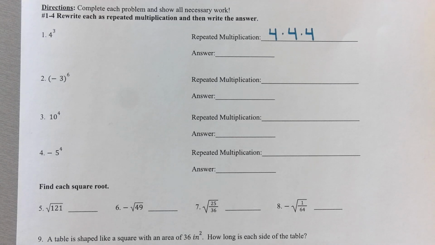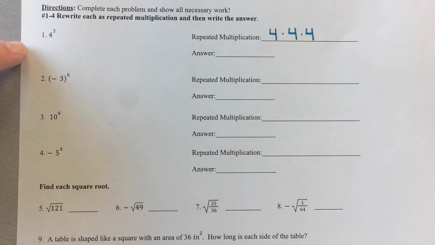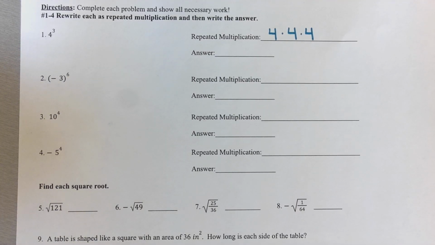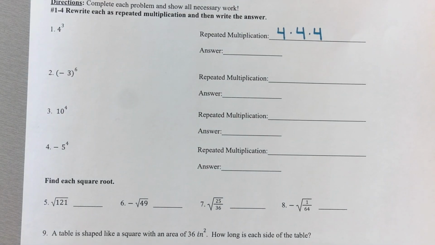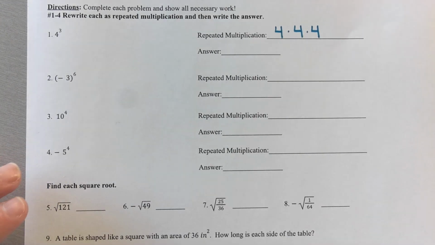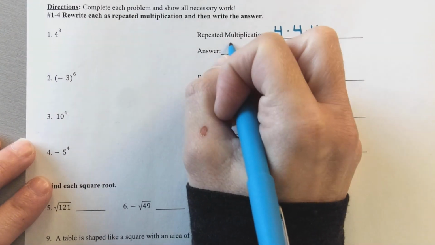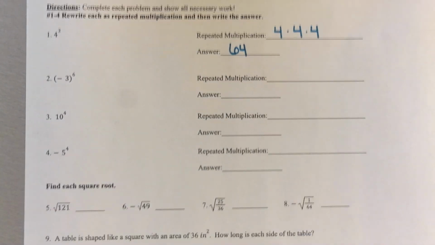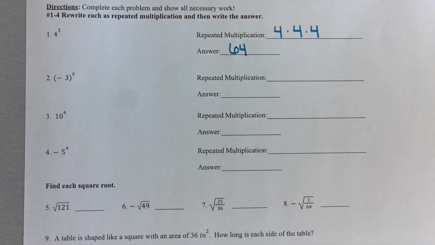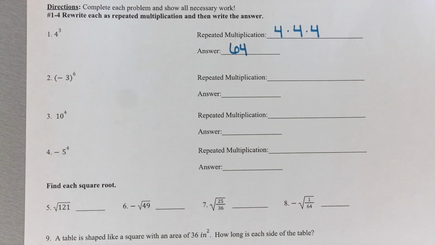The first thing it said is to write it as repeated multiplication. So if you have 4 cubed, it's telling you how many times to rewrite the 4. We want to multiply it by itself repeatedly, and we're going to do that 1, 2, 3 times. So there are my 3 4s. And then when we actually type that into our calculators, what do we get? Yeah, 64. Remember that when you're typing it in, you are using the caret key and typing it in exactly as you see it.